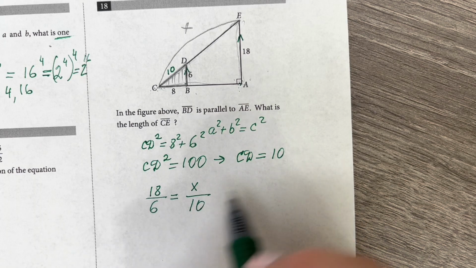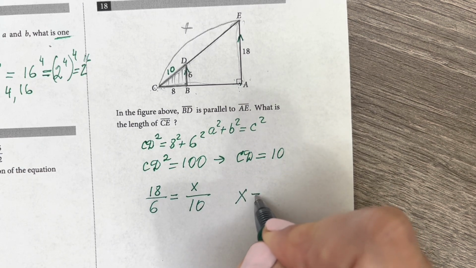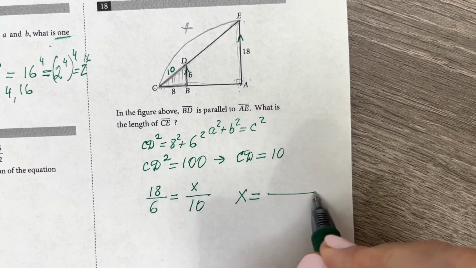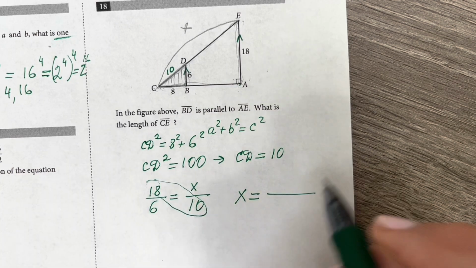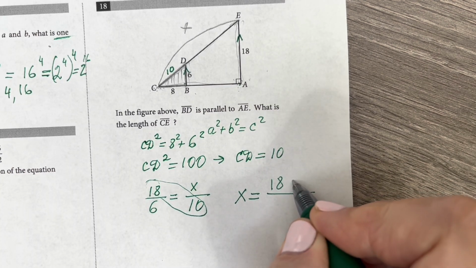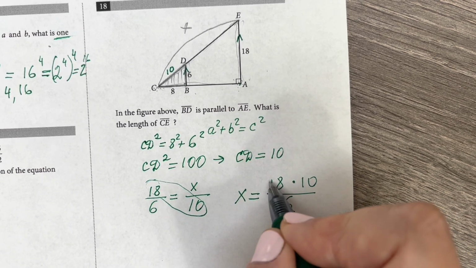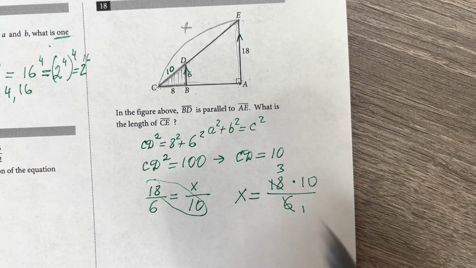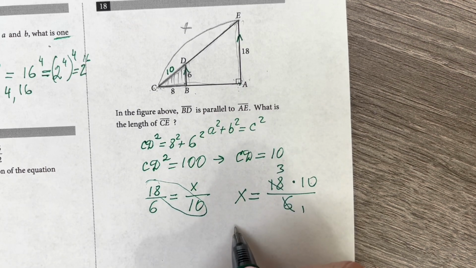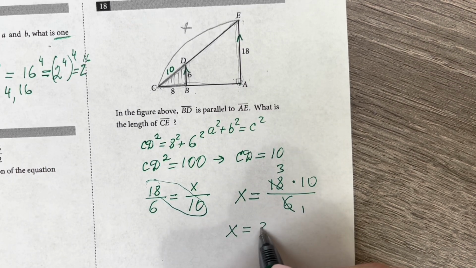Then solving the proportion, multiplying 18 times 10 and dividing by 6. So going to reduce, and obviously 3 times 10, 30 is our answer.